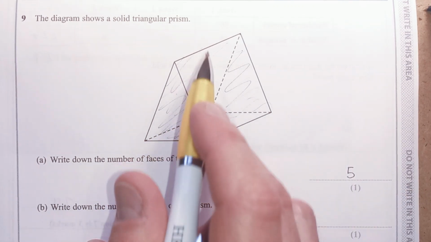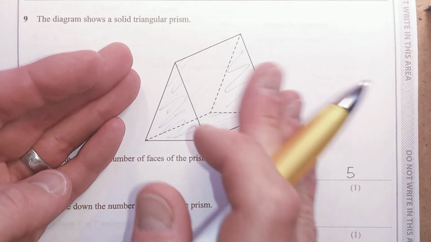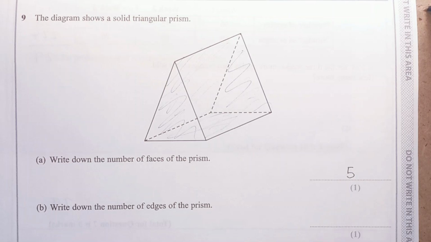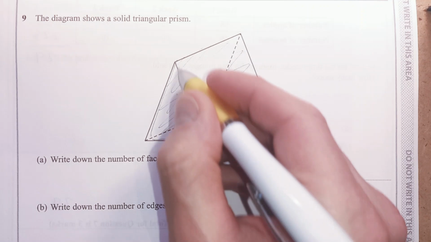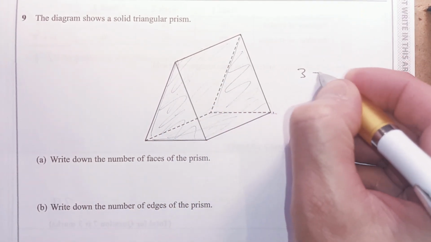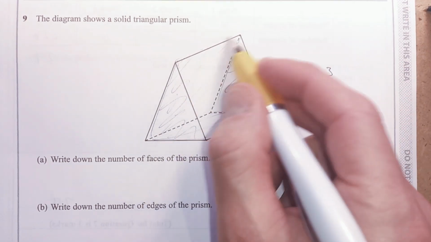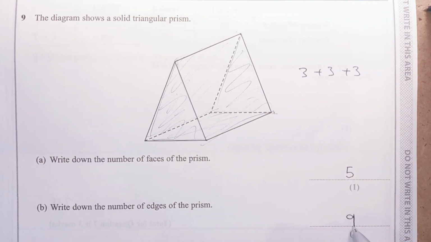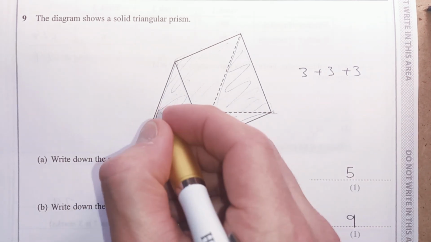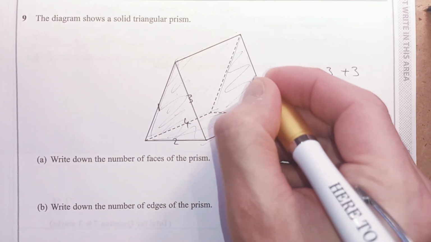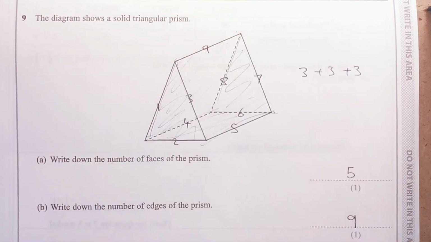Or you can think you've got 3 sides of the triangle, so left, right, bottom, and then you've got the 2 ends. Both ways you should come up with 5. Write down the number of edges of the prism. Okay, well we've got 1, 2, 3 on this triangle. We've got another 1, 2, 3 on that triangle, so 3 plus 3. Then we've got the ones that join them together, so 1, 2, 3. So 3 plus 3 plus 3, that's a total of 9 edges. Or you can just go round and number them. 1, 2, 3, 4, 5, 6, 7, 8, 9.